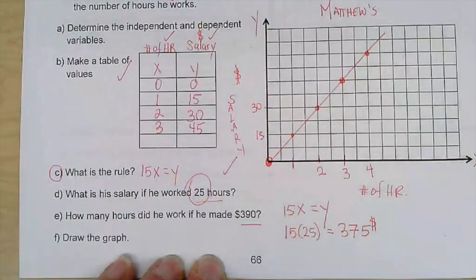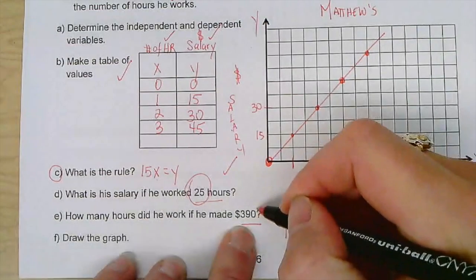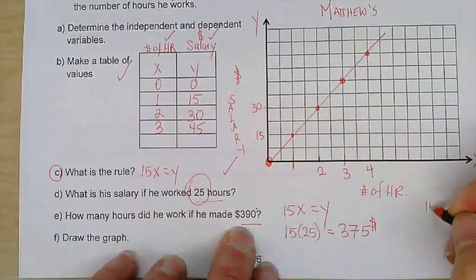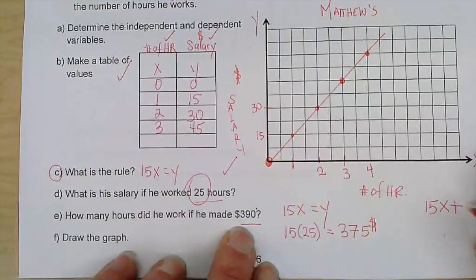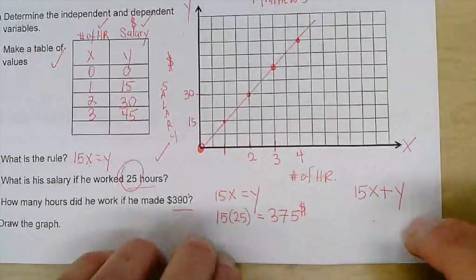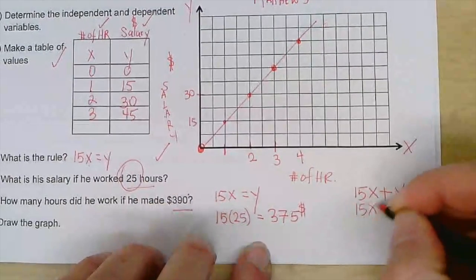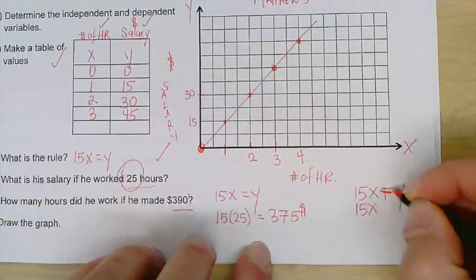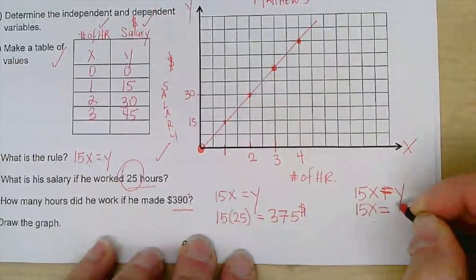Oh, it's per hour. I was thinking it was per bike. It's per hour. I apologize. It's not how many he sells. It's $15 per hour. And then if he makes $390, which looks like this. This is the one that confuses students. This is the one you have to pay attention to. It's 15x equals 390.